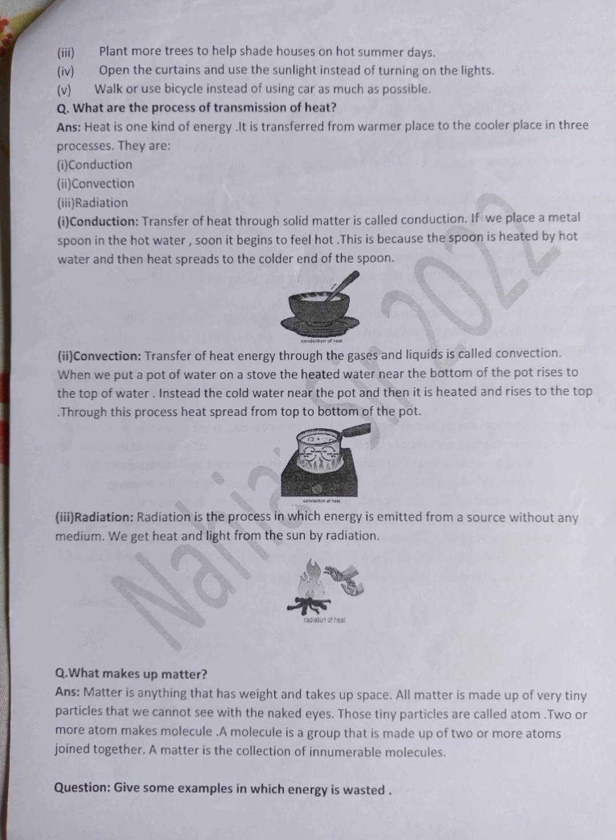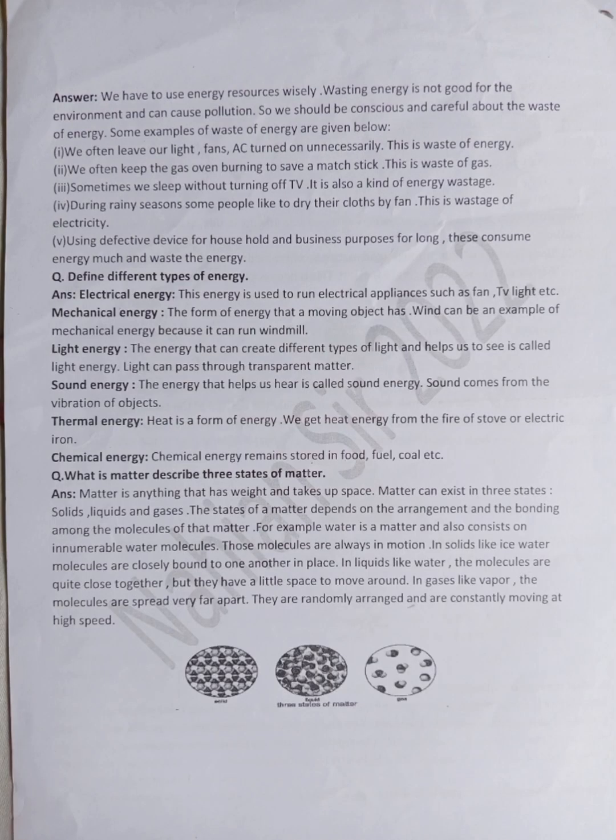Question. Give some examples in which energy is wasted. Answer. We have to use energy resources wisely. Wasting energy is not good for the environment and can cause pollution. So we should be conscious and careful about the waste of energy. Some examples of waste of energy are given below. 1. We often leave our lights, fans, AC turned on unnecessarily. This is waste of energy.